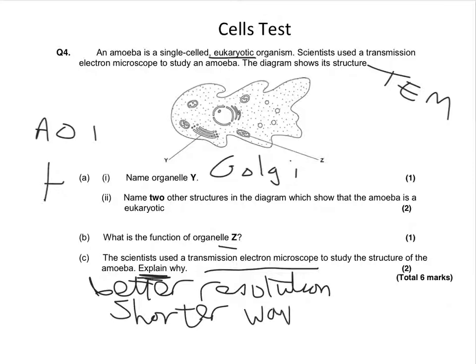That's a stock answer. They ask that a lot. I would learn that kind of answer. You could also include, I know it's only 2 marks, but if you put one of those, and to see the internal structures or look at the organelles, examine the organelles, that would be acceptable too.